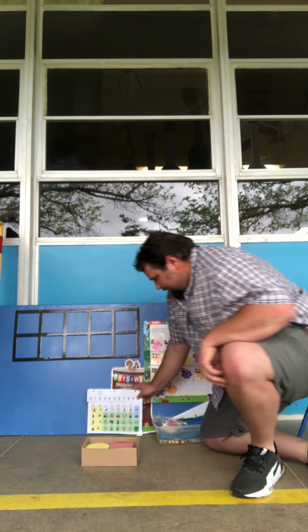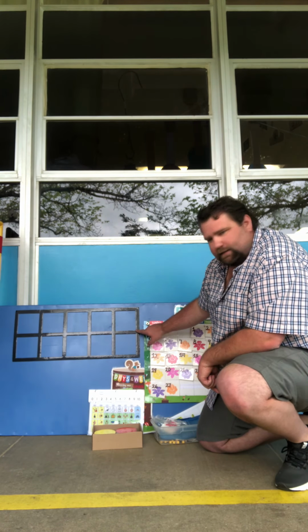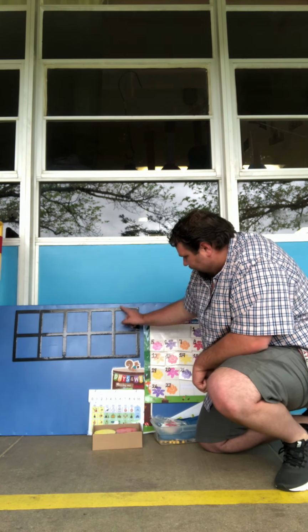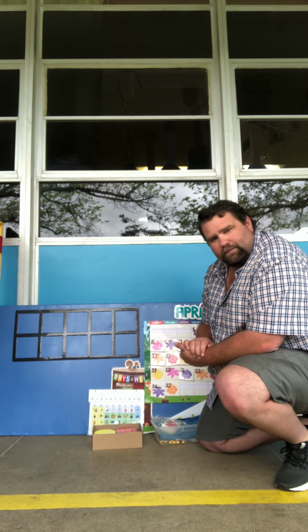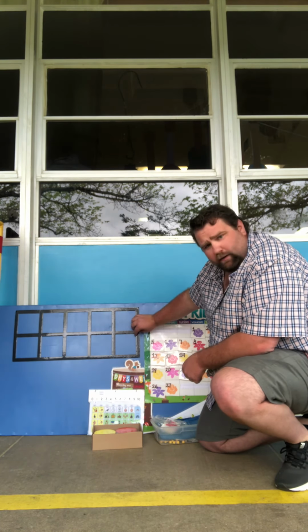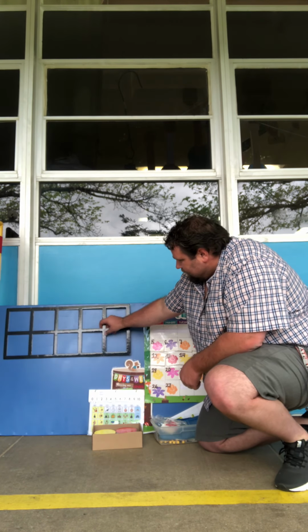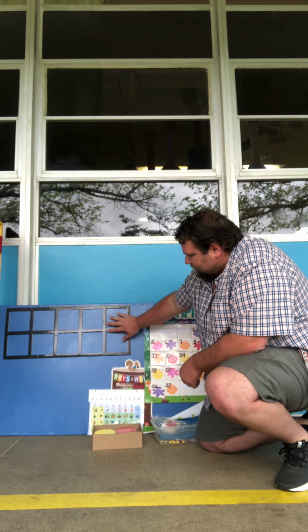So what I want you guys to do is look here and point to what this is, this black square here. And what do we call that? We call this a 10 frame. And why do we call it a 10 frame? Well, let's think. It's called a 10 frame because there's 10 empty squares.